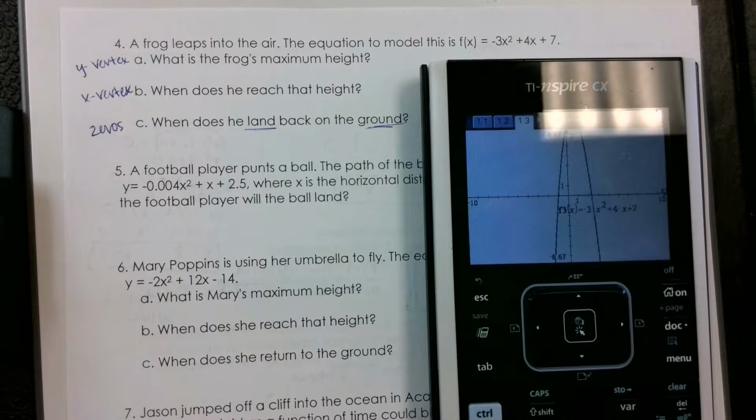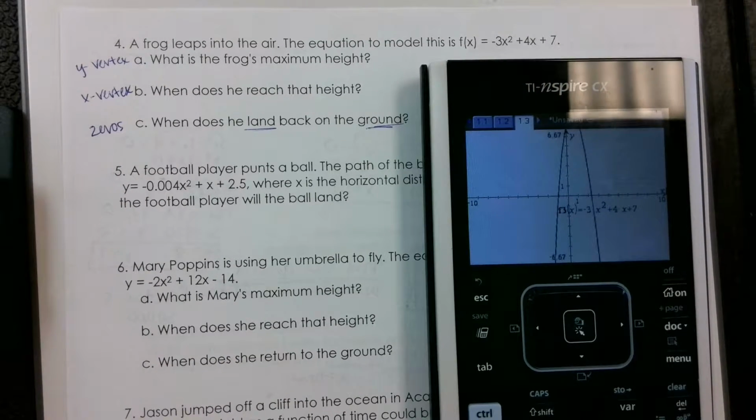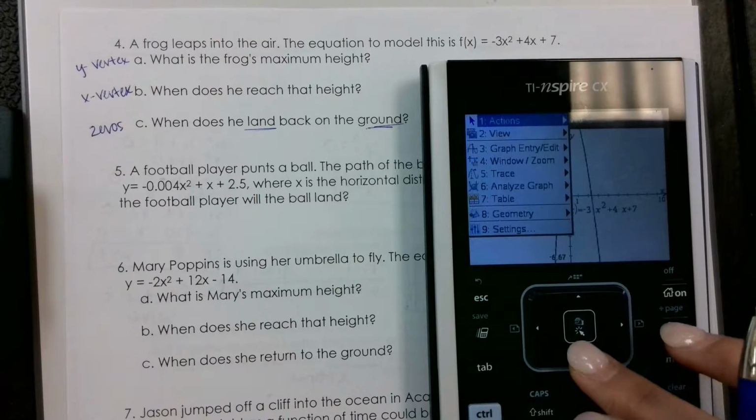I'm trying to get away from the light so y'all can see my calculator. It's not working. So menu, then what?